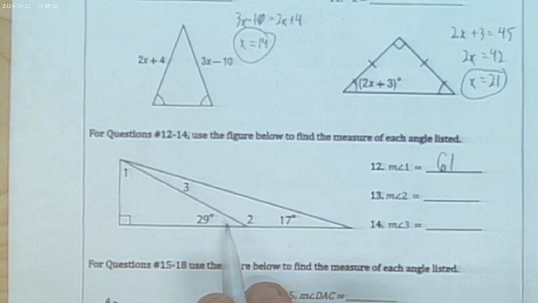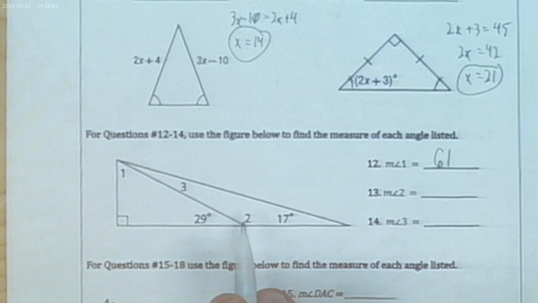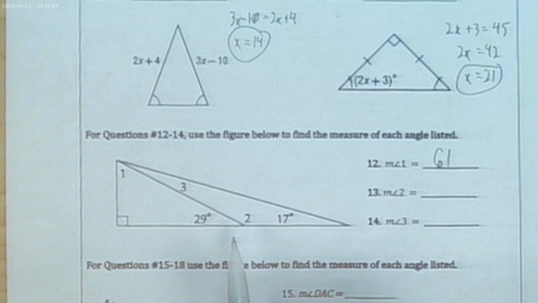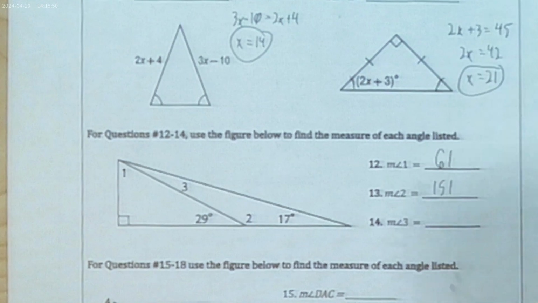Angle 2 is going to be a supplementary angle with 29. So 29 degrees here plus angle 2 is going to equal 180. So I'm just going to take 180 and subtract 29. That's going to give me 151. So we're in good shape there.